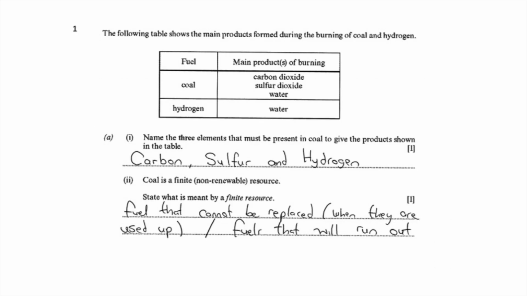So now let's go through the answers to question 1. So part 1A, part 1 says, name the 3 elements that would be present in coal to give the product shown in the table. So this would be carbon, sulfur and hydrogen, and I know this because it gives you the main products of burning. So it has to be carbon because you've got carbon dioxide released, because remember, to burn you need oxygen, so carbon and oxygen makes carbon dioxide.